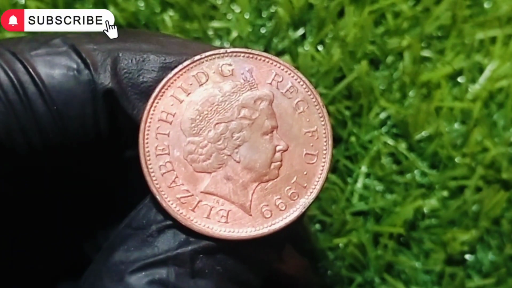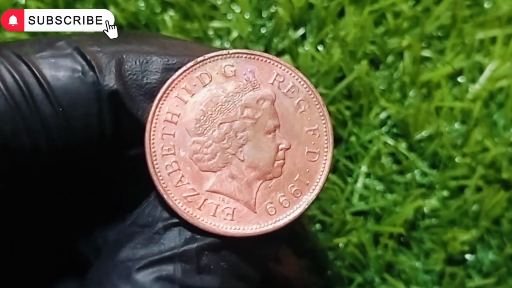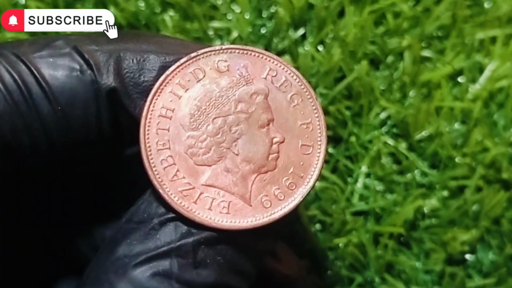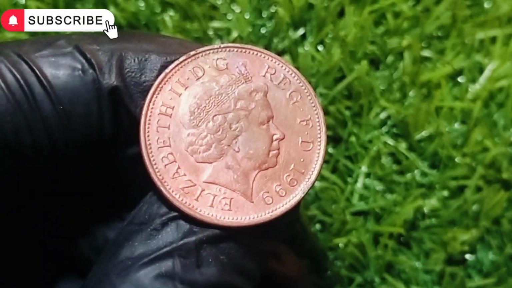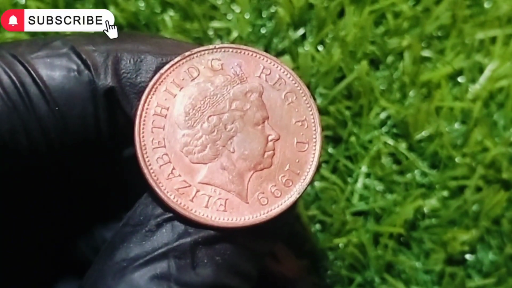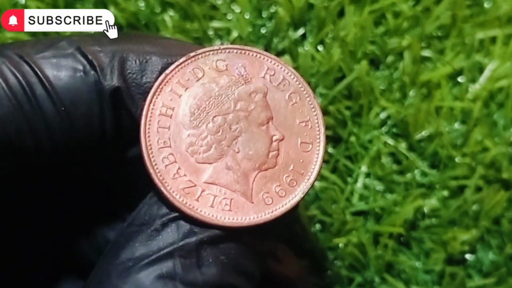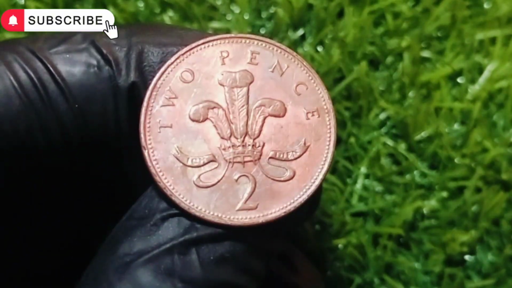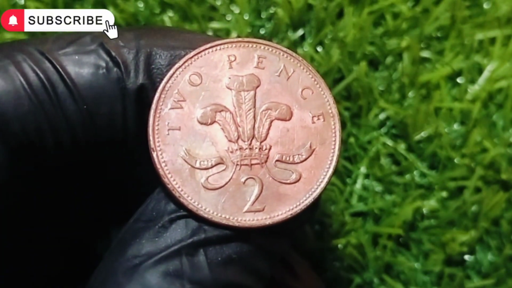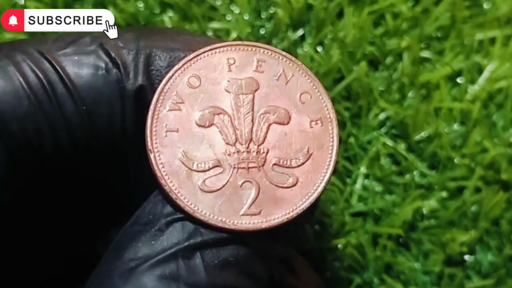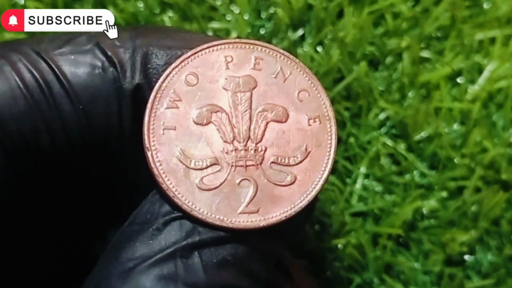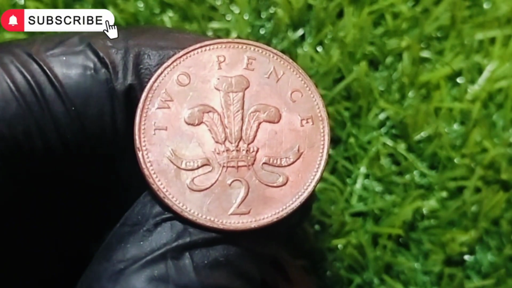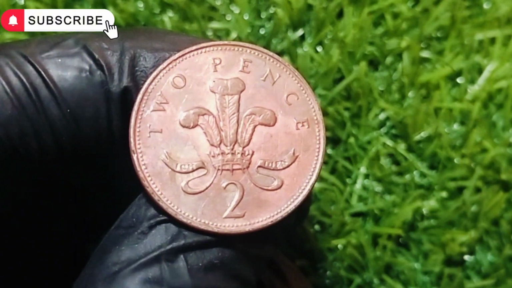The 1999 United Kingdom 2 pence coin represents not only a small denomination of currency but also a piece of Britain's long monetary history that reflects centuries of royal tradition, symbolic design, and evolving minting technology. Introduced originally in 1971 during decimalization, the 2 pence coin was created as part of the new decimal system that replaced the old pounds, shillings, and pence system which had been in use for centuries.